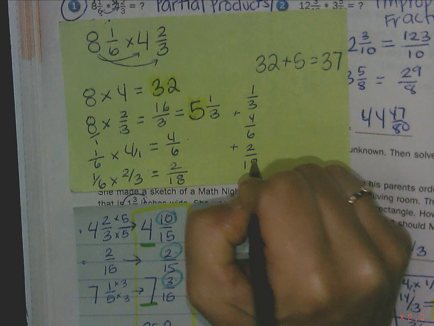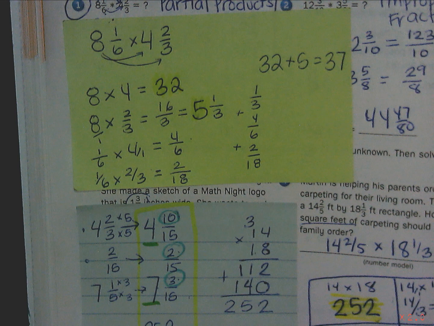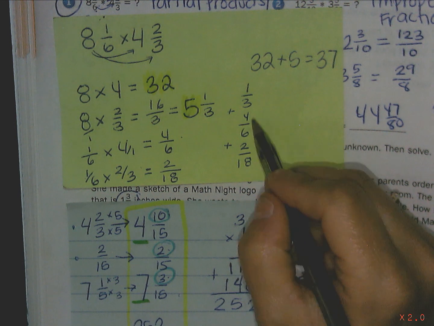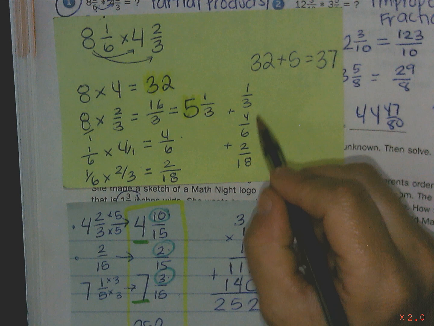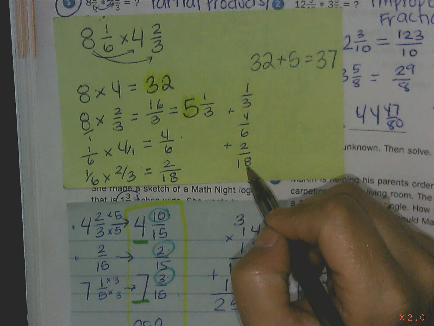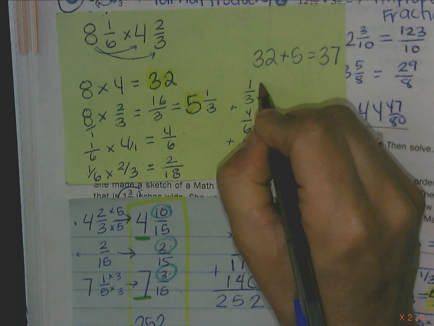Now, I have 3 different denominators. If you were struggling with this problem, it's probably because of all of these various denominators. So I have to find a denominator that's common. I know that all of these can turn into 18. They all have a common multiple of 18 because 3 times 6 is 18.